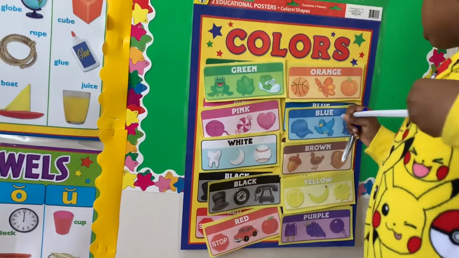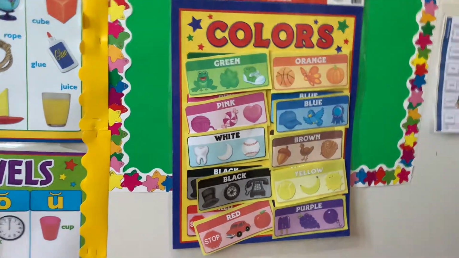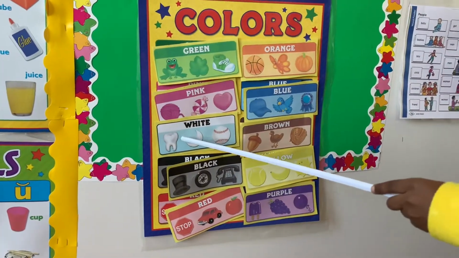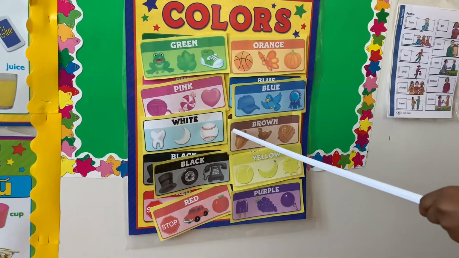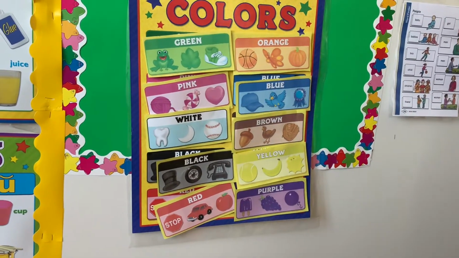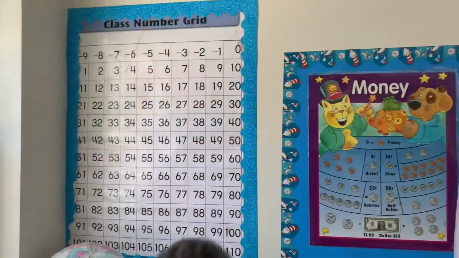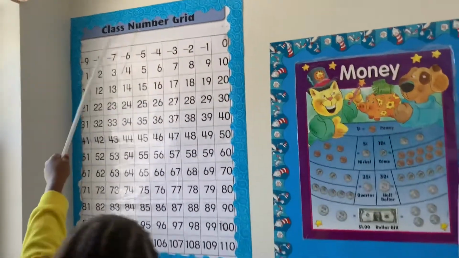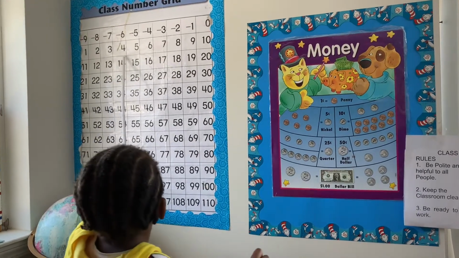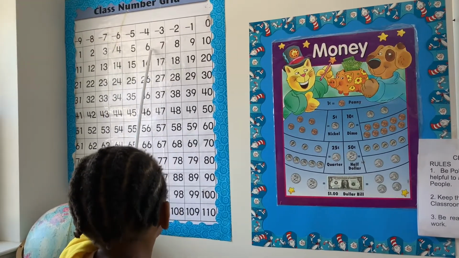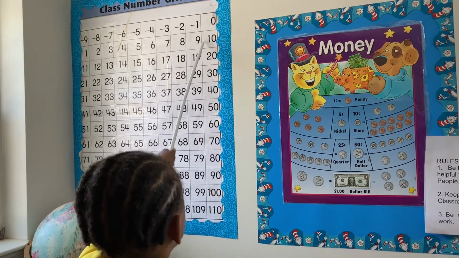Blue, azul, white, blanco, brown, marron. Do our numbers. 1, 2, 3, 4, 5, 6, 7, 8, 9, 10.